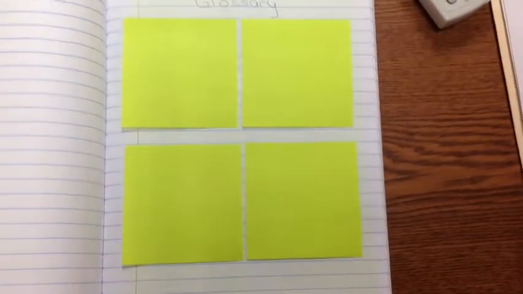To start with, I'm going to go ahead and set up my glossary so that I can get 4 Post-it notes on the front page. And if we turn to the back, you should be able to get 6 Post-it notes on the back page. So from now on, after we do the first page, you should always be able to get 6 Post-it notes.